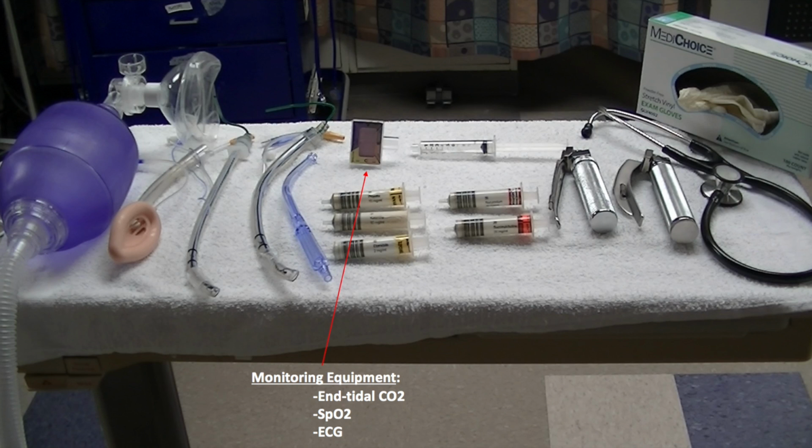One piece of monitoring equipment to remember is the end-tidal CO2, which will confirm successful intubation. What you see here is a color change device, which is a pH-sensitive chemical indicator that changes color from purple to yellow when exposed to CO2. This device connects to the endotracheal tube and will allow confirmation of the ET tube in the airway.